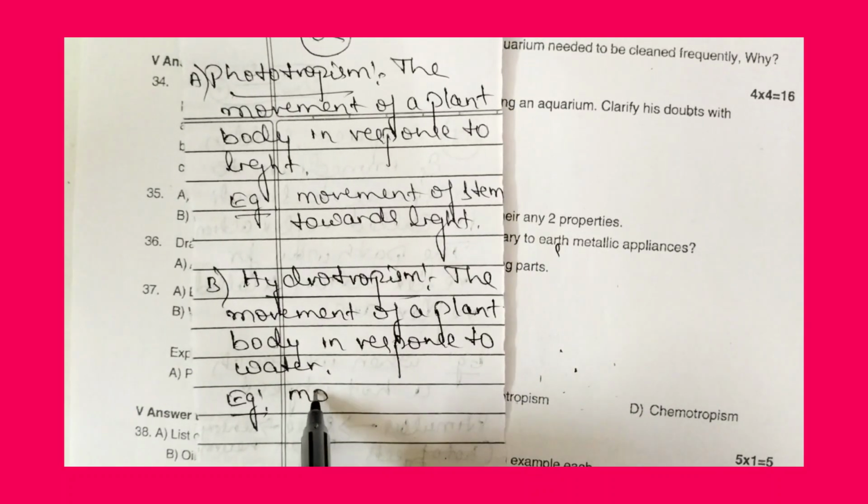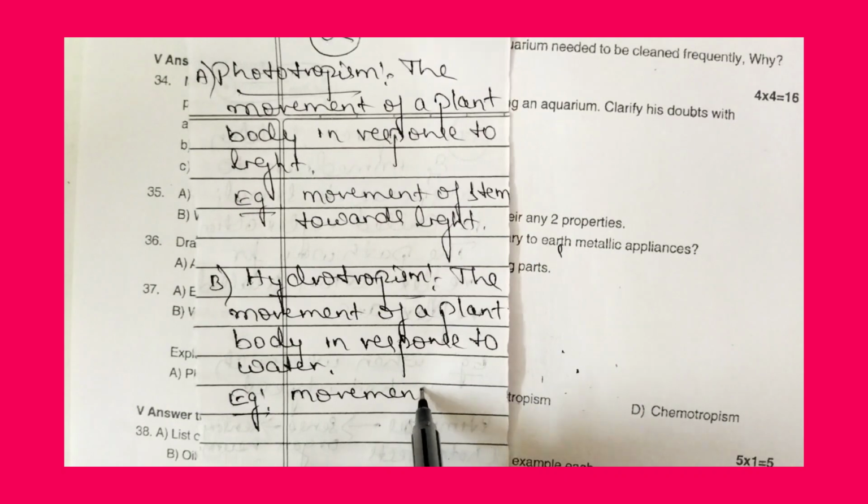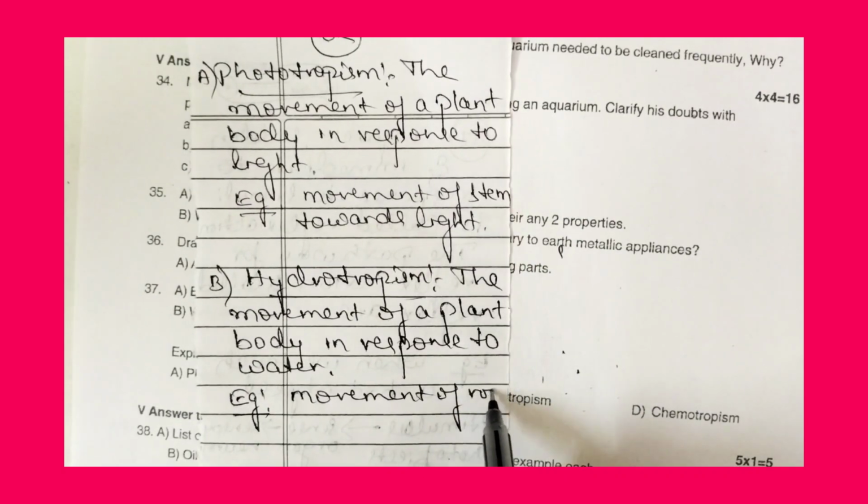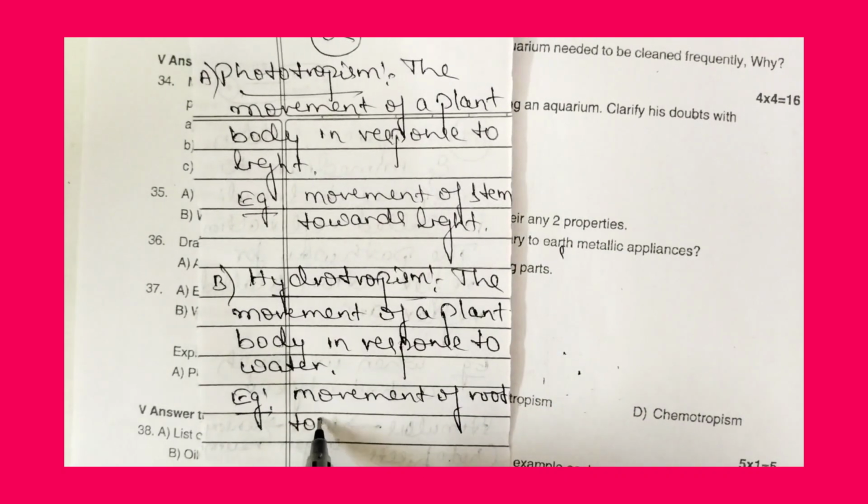Example, movement of root towards water.